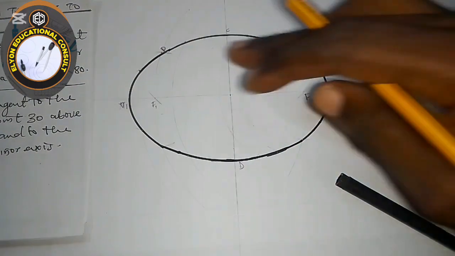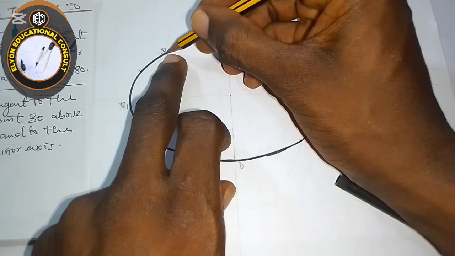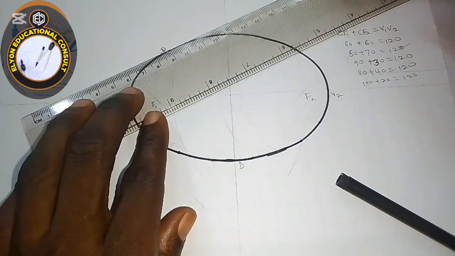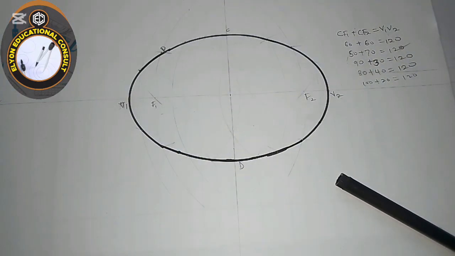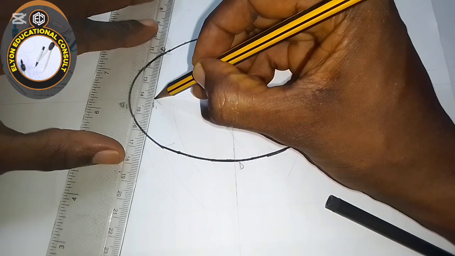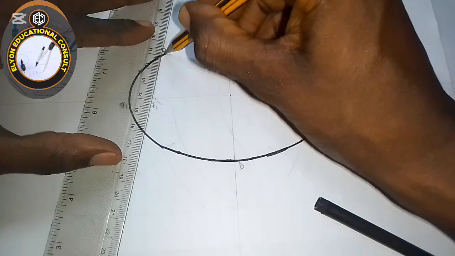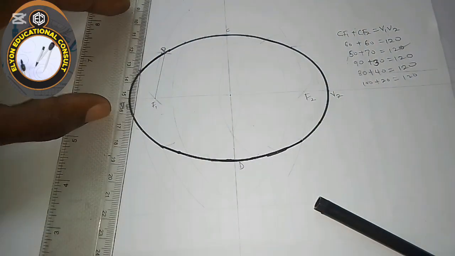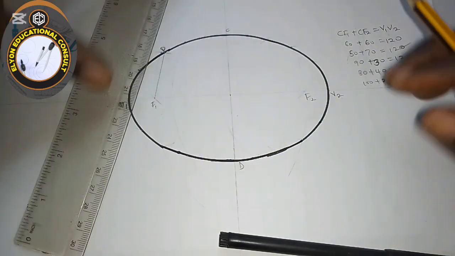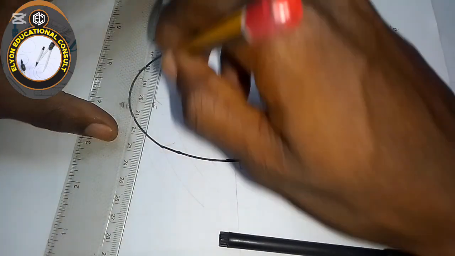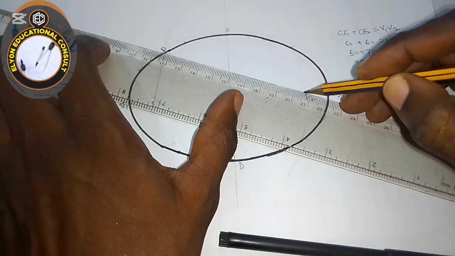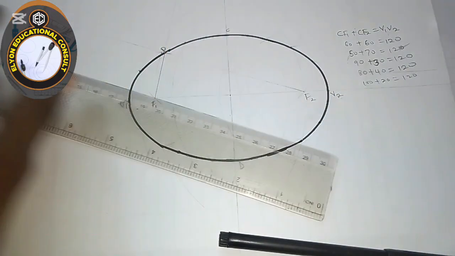So how do I construct the tangent to meet this point? I can't just put my ruler and draw out the tangent. No, that will not be correct. I need to construct it, and I need to be accurate. So I'm going to draw a line from this focus F1 to this P that I measured, a thin line like that, and extend that line this way. Then from F2 as well, draw a line to pass through it and extend it that way.